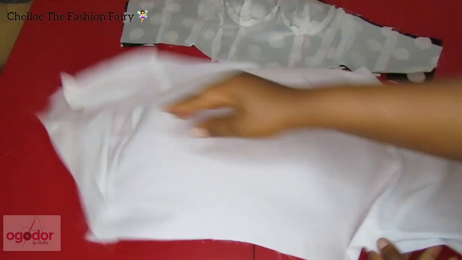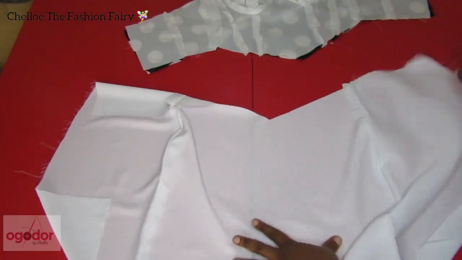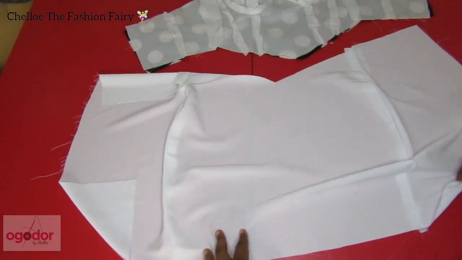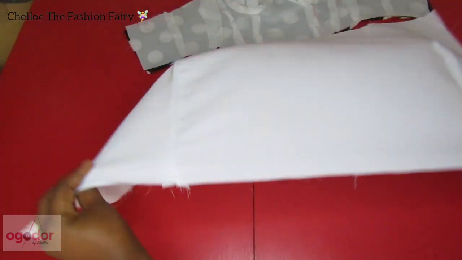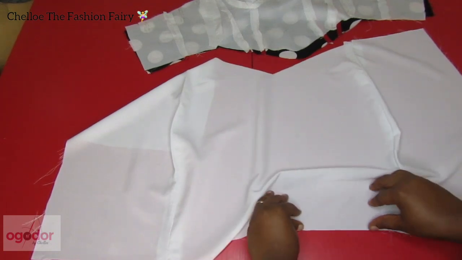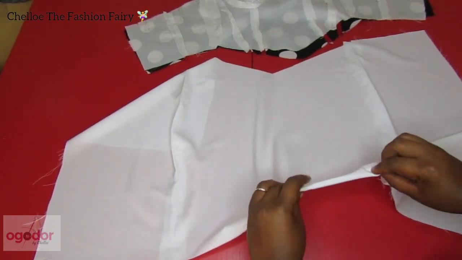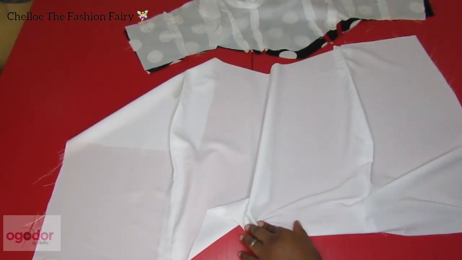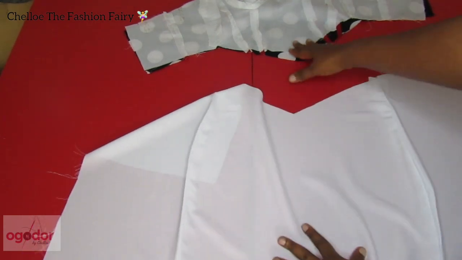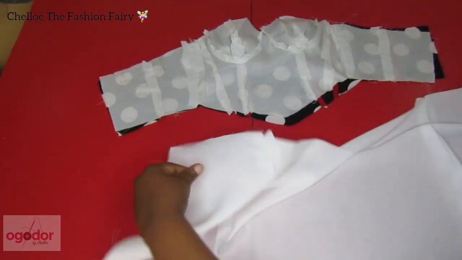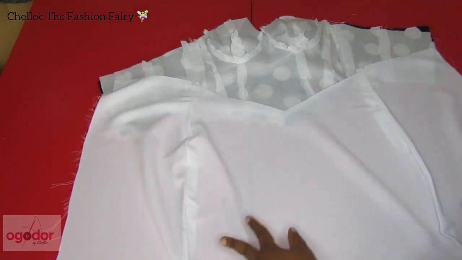I'm going to hem the bottom part to make sure it doesn't fray. And then the inside, of course, I'm going to clean it out with my interlocking machine. So I'll just go ahead and do this quickly, and I'll come back to you in a jiff.